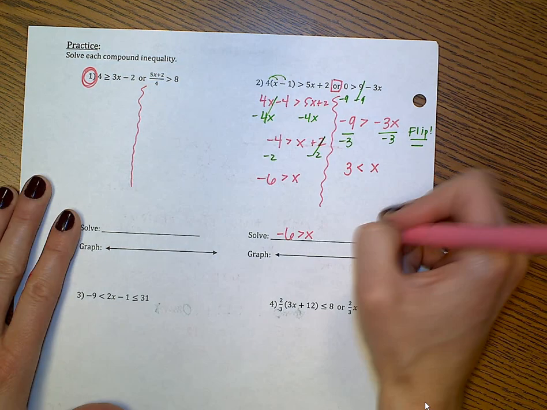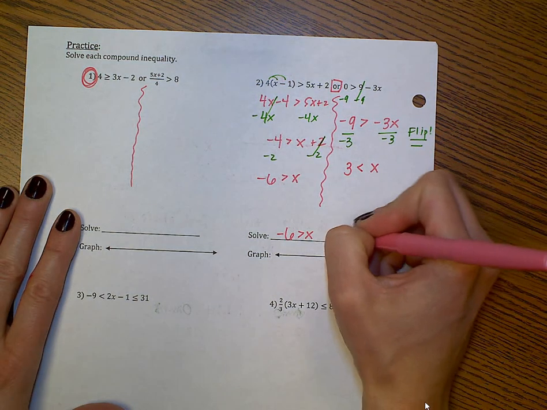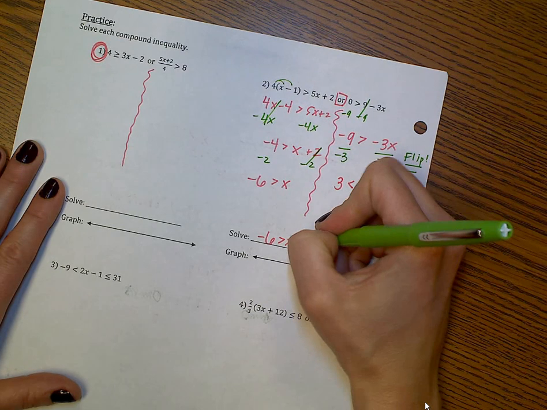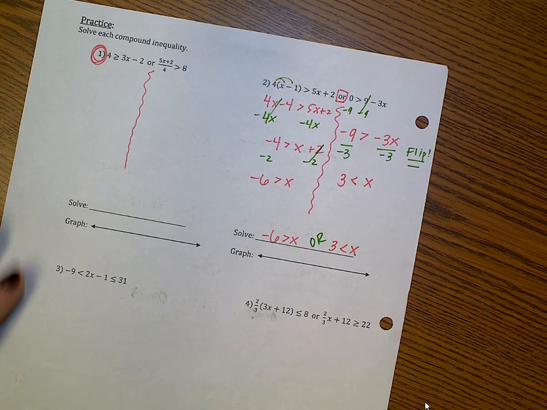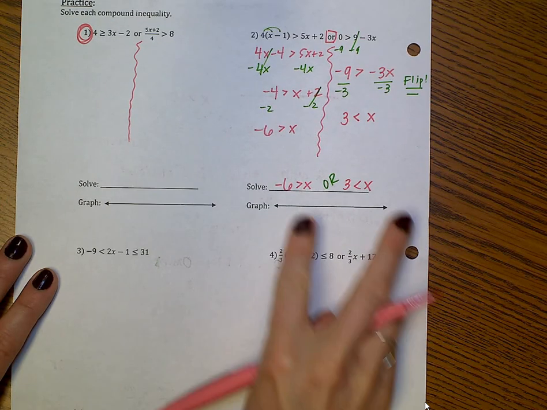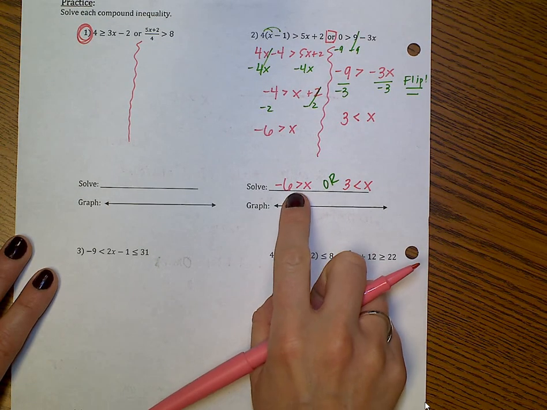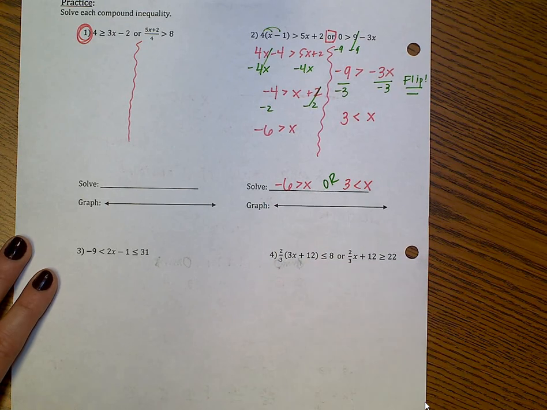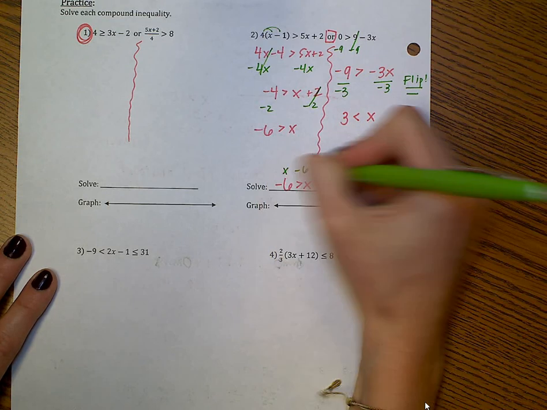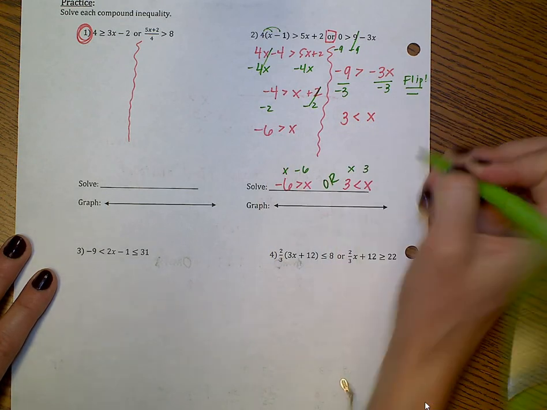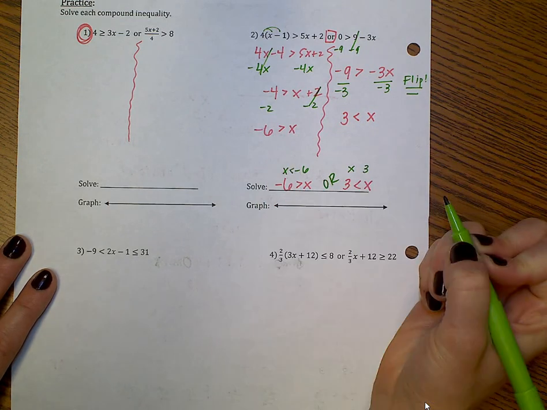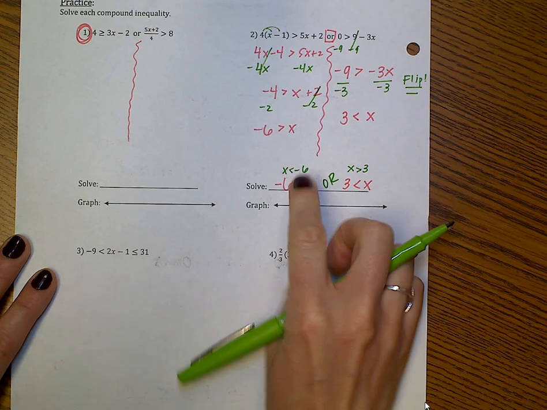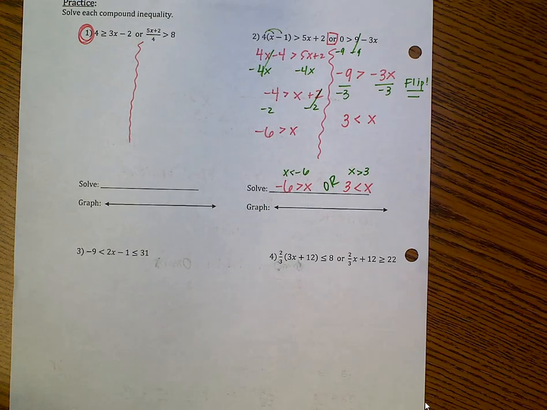Okay, so I'm going to bring that down. And then I'm just going to put the word or in between. So let's see, any number that's smaller than negative 6 or bigger than 3. And realize, you guys, if you want to flip these around, because I know a lot of you like reading it that way, do that. So the mouth opens towards negative 6, mouth opens towards x. This is the same thing. So whichever way is easier for you to read, write it that way.